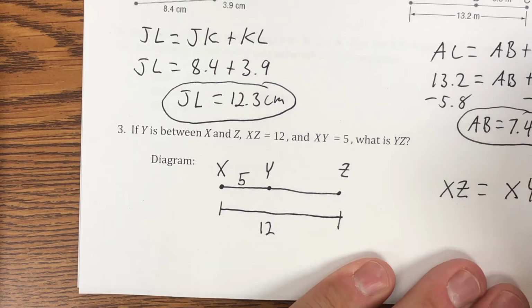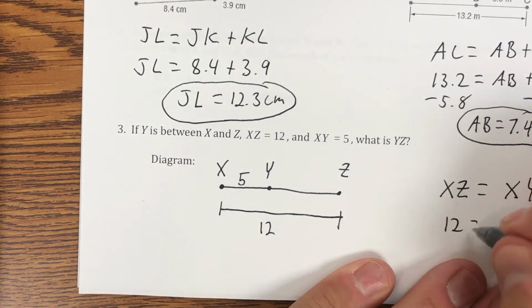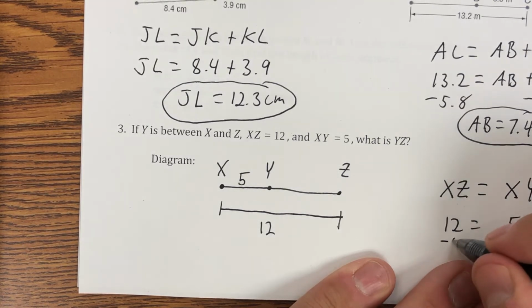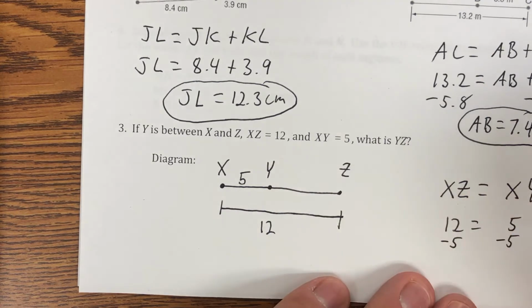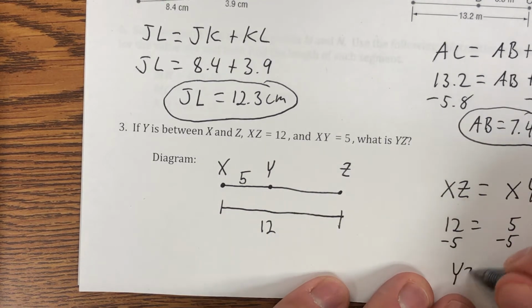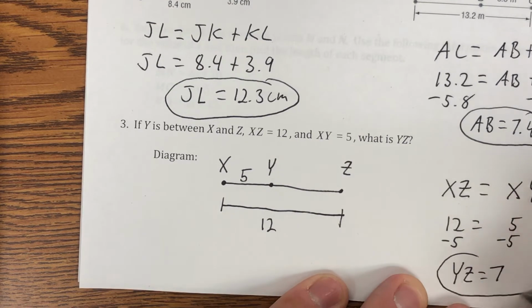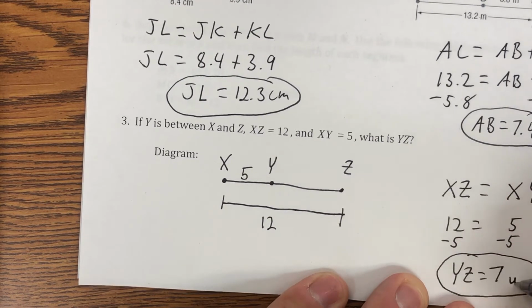Yz, x to z is 12, equals xy, which is 5, plus yz. That is what we are finding. Subtract 5 from both sides, and our solution is 7. So yz is equal to 7, and we do not have a unit, so I'm just going to say 7 units with a little u.